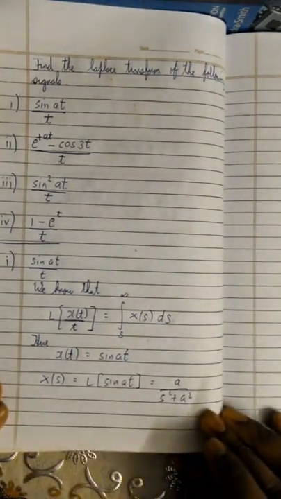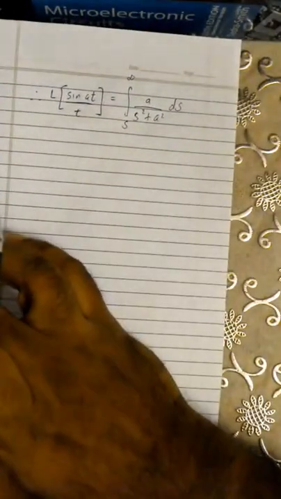Therefore the Laplace transform of sine at by t is equal to the integral from s to infinity of a by s square plus a square, because this is my X of s.